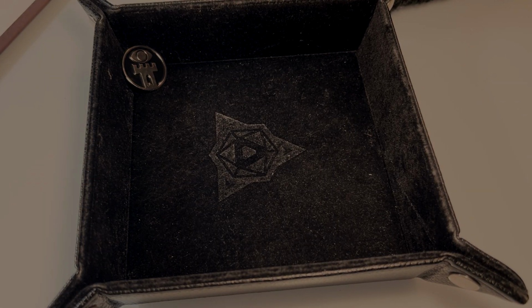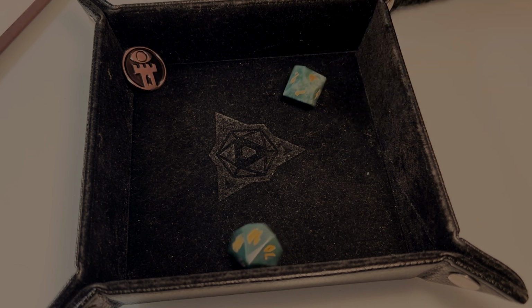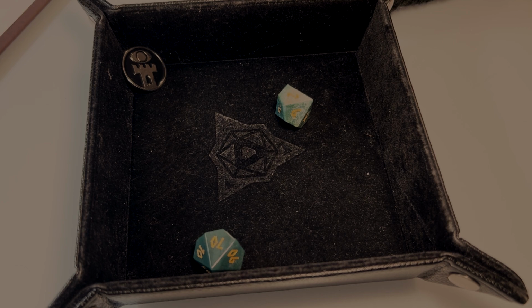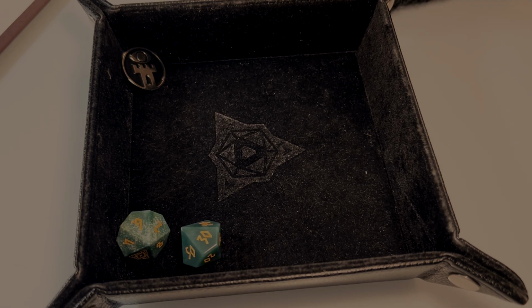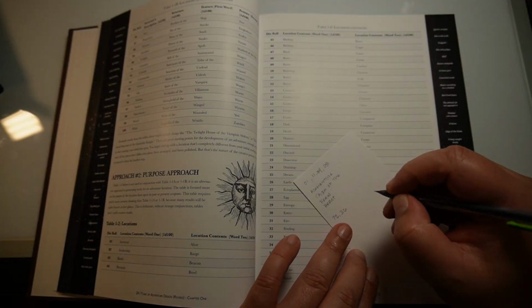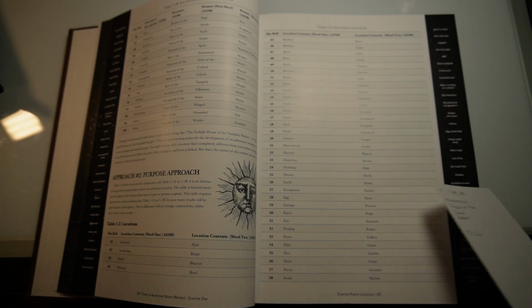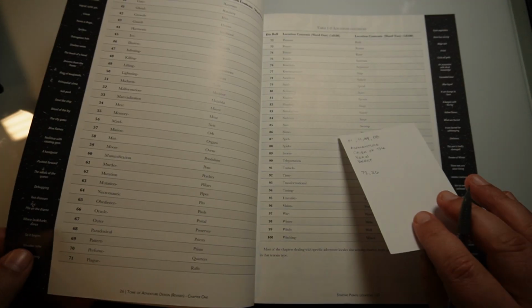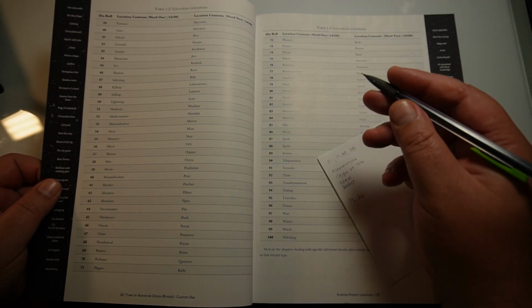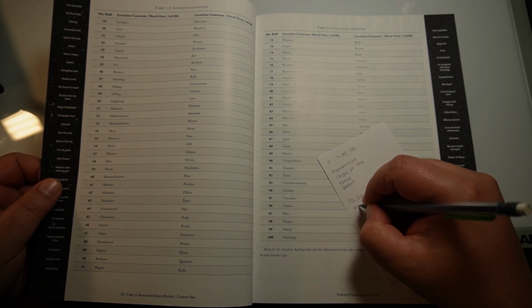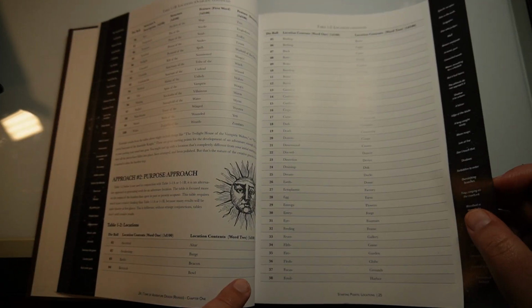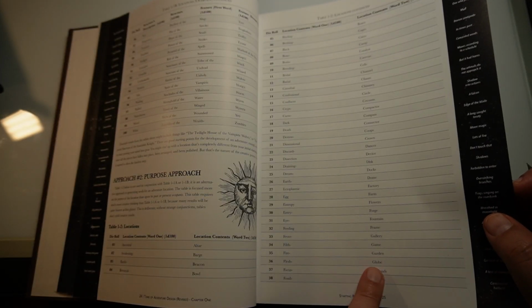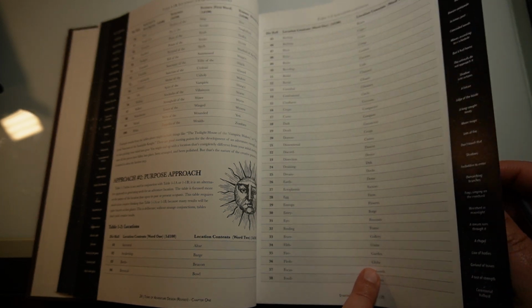All right, now let's try the purpose approach. This one, you just roll 2 dice. So we got 72 and we got 36. The way this works is you look up the value. 72 is pleasure and 36 is globe.